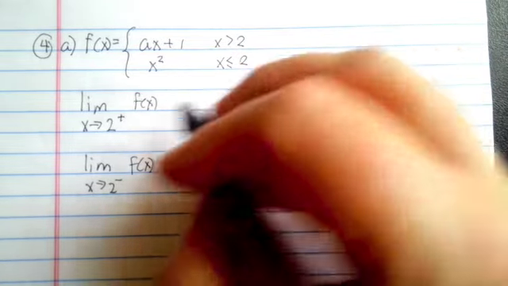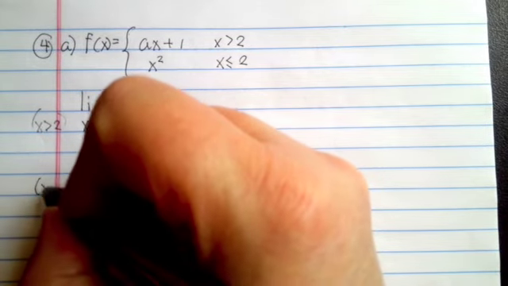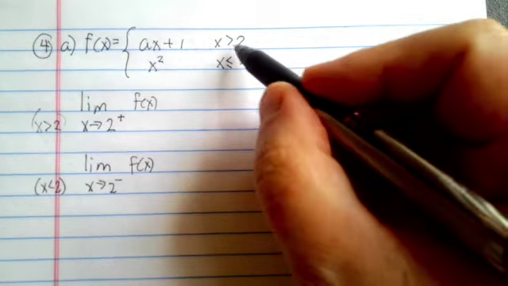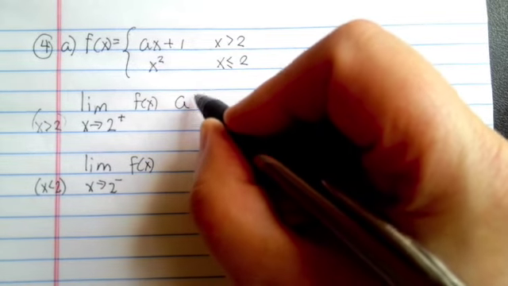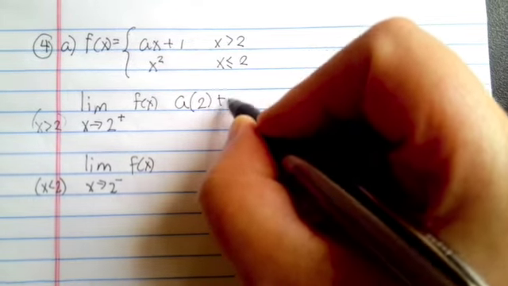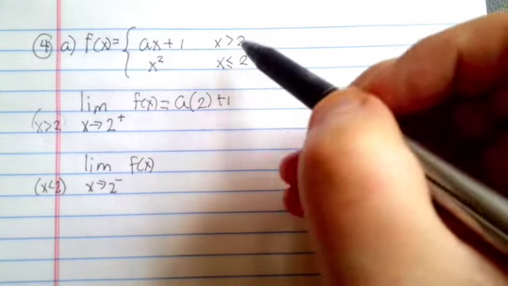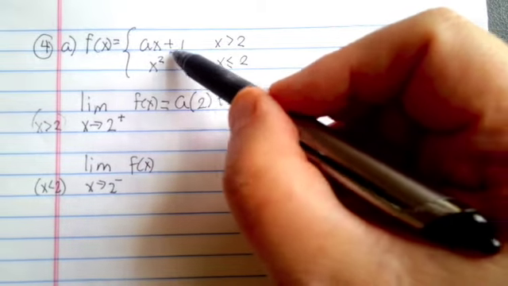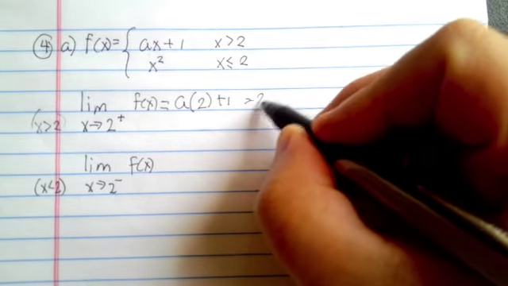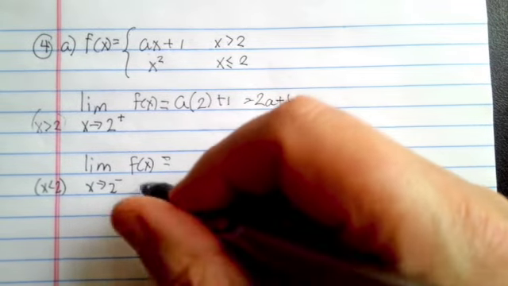So the limit from the right is going to depend on the ax plus 1. And so that's going to be a times 2 plus 1. Right? A is a constant. So when x gets really close to 2, this is going to get really close to a times 2 plus 1, 2a plus 1. Okay. What about from the left?